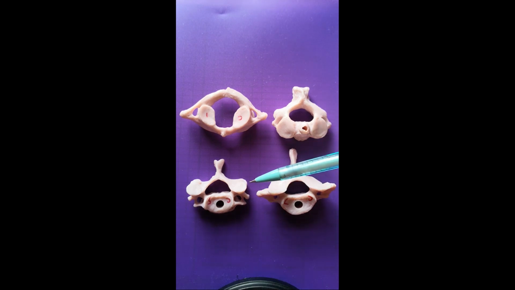Let's look at the others. This one we call cervical number 5. This one will be cervical number 7. For cervical, we only emphasize 3 types: 1, 2, 3, because 3 and 4 will be around the same shape. So let me look at the atlas first.